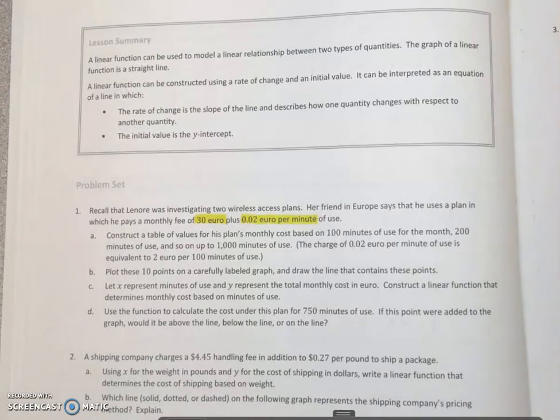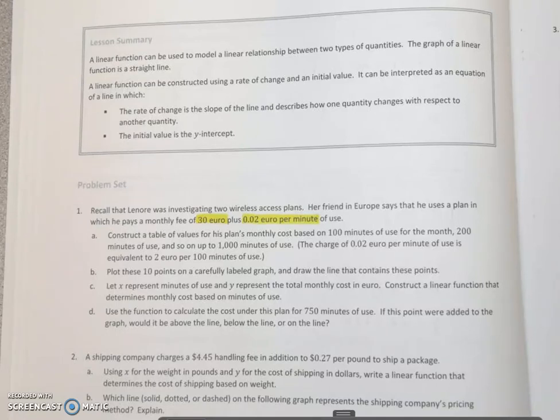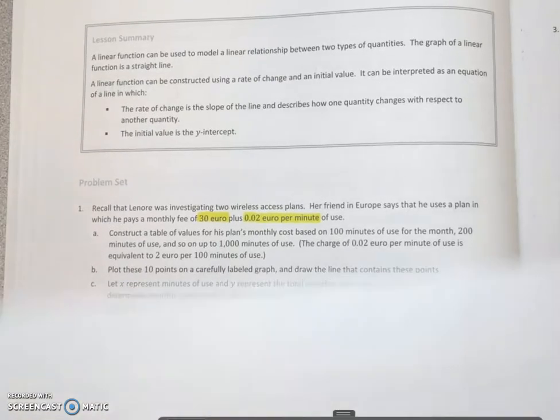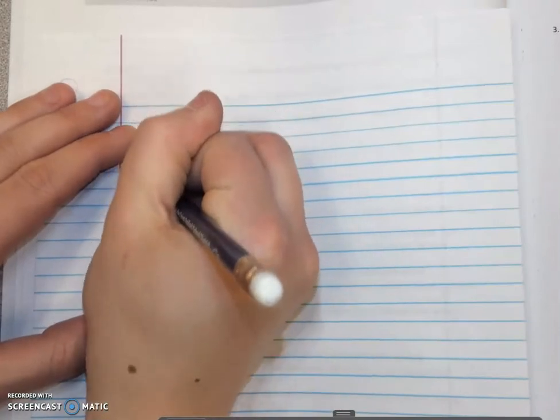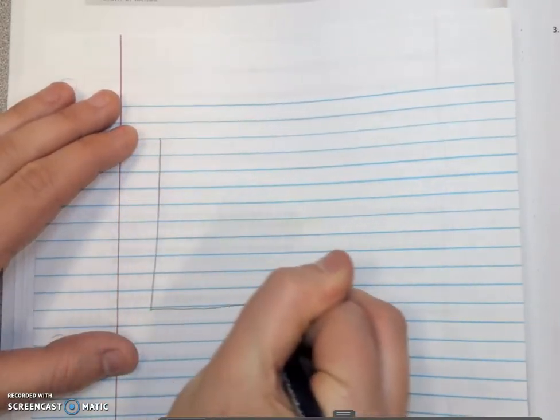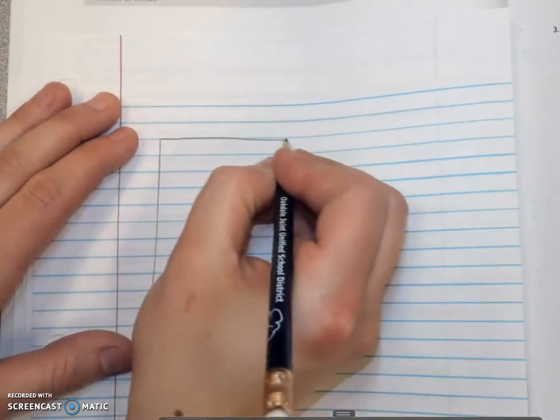Let me grab my pencil. Your table's going to look, you know what, I'm actually going to grab a sheet of paper. It didn't give us a whole lot of room, so I'm grabbing a sheet of paper, and feel free to grab one too. I'm making a table, and we've been talking about tables a lot, and functions and linear equations and all this fun stuff.